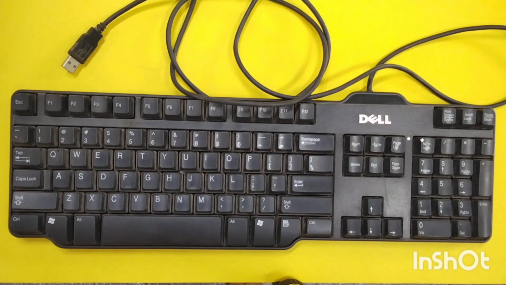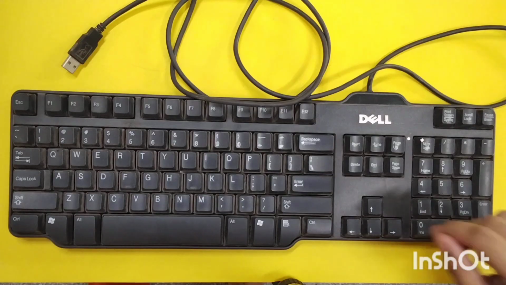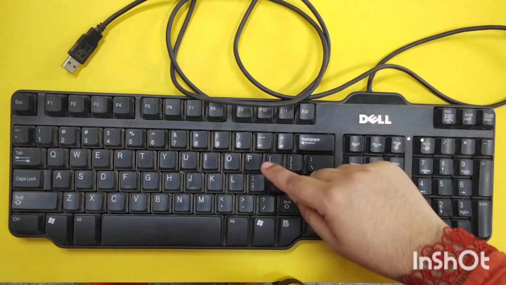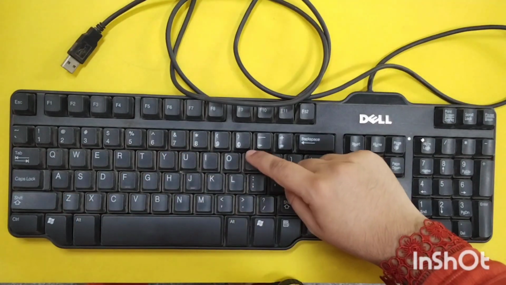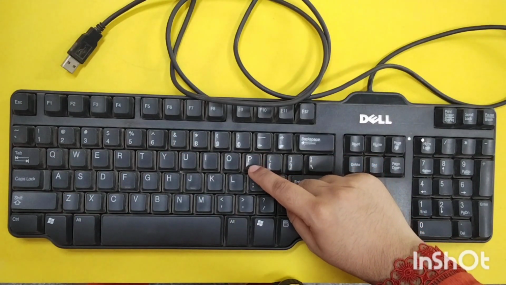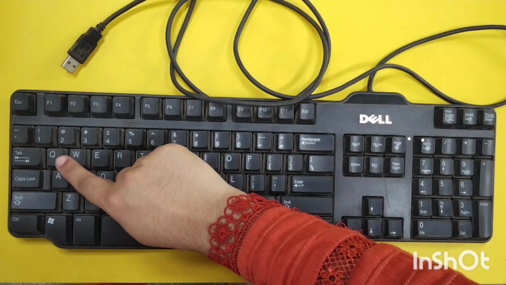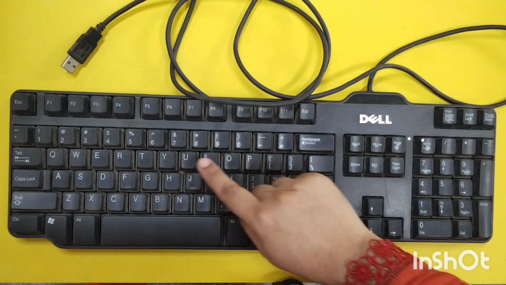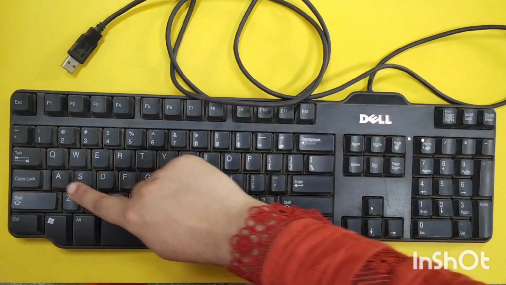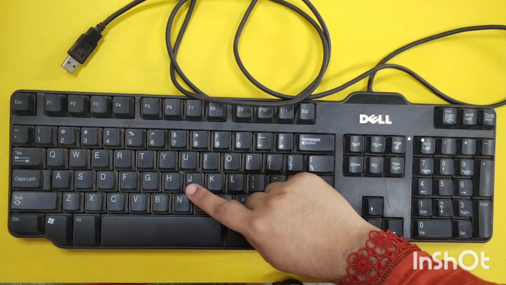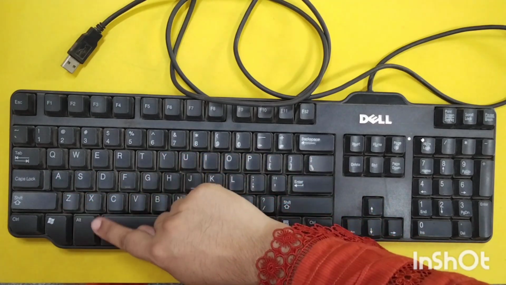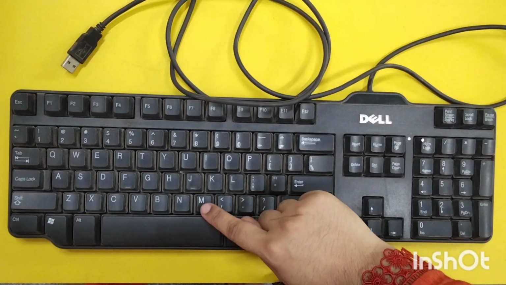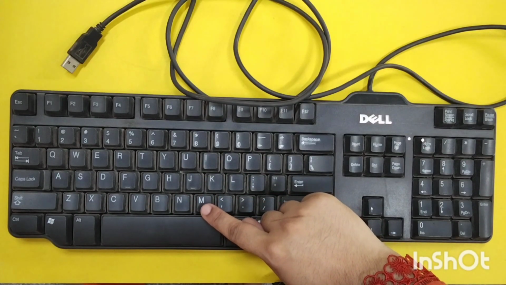Look at the keyboard. There are different keys. The alphabet keys, as you know, 26 alphabets are. So, these are arranged in this order: Q, W, E, R, T, Y, U, I, O, P, A, S, D, F, G, H, J, K, L, Z, X, C, V, B, N, M. These are called alphabet keys.